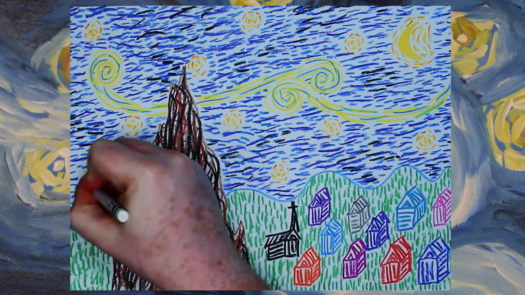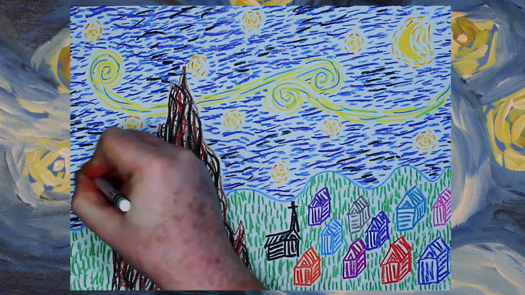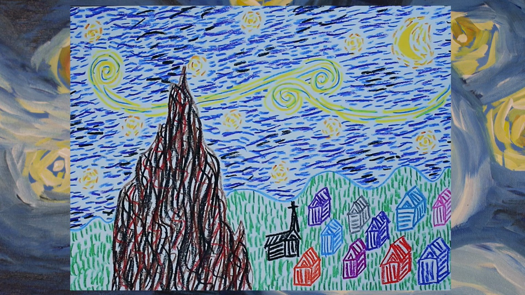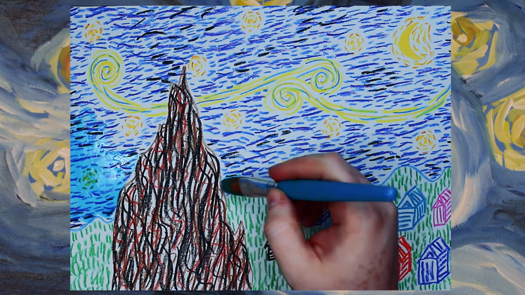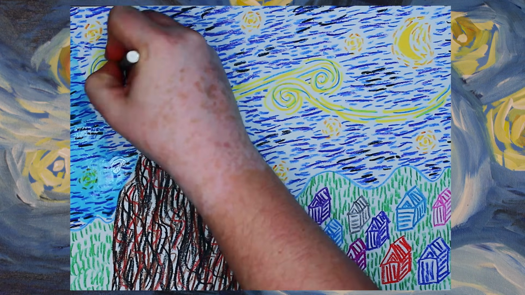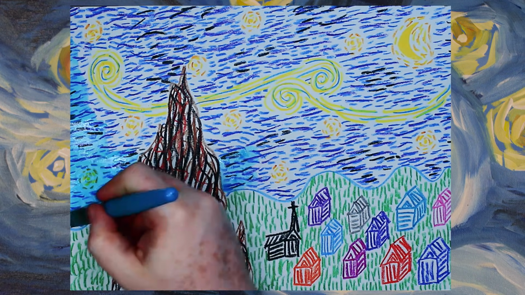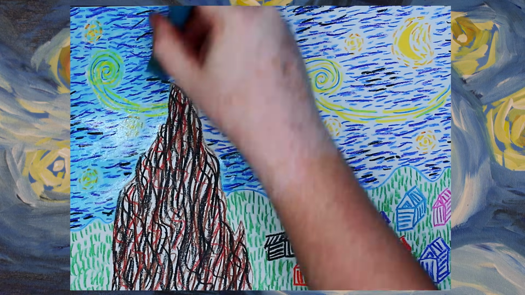We want to add little white lines around our stars, our moon, and our swirls of wind just to make them a lot brighter. Even though it doesn't look like it's making it brighter, it is, because we're going to be washing over this with a watercolor wash, and the white lines that you make now will resist the watercolor paint and stay white when the picture is finished.